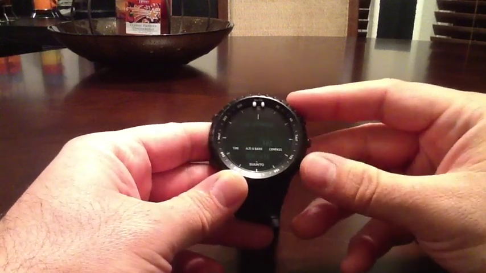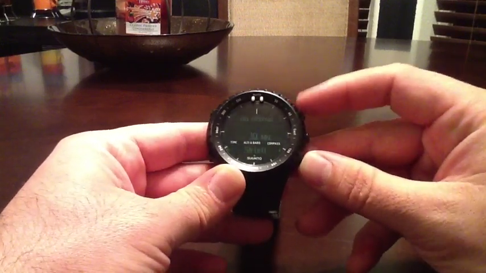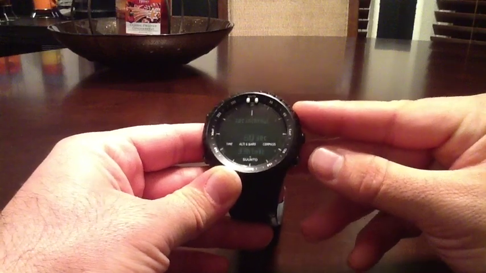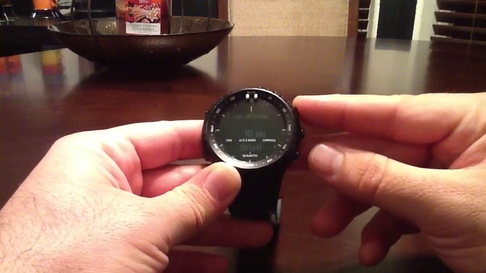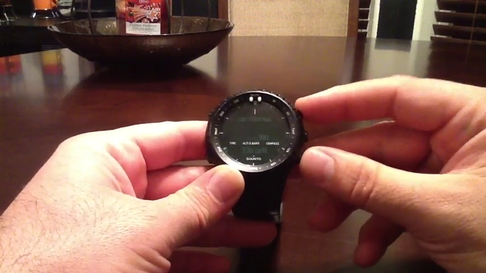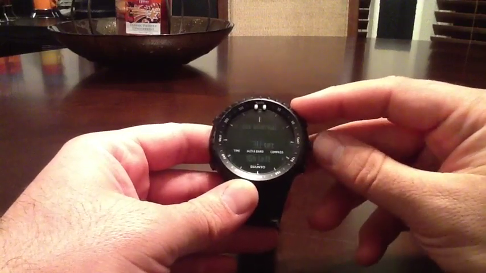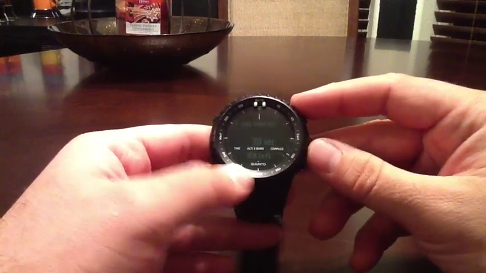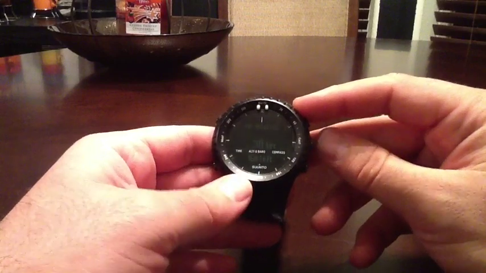The record interval, the way that I had it set up was for every 30 seconds, but you can do it for every 1, 5, 10, 30, or 60 seconds. For my purposes, 30 seconds is plenty. And then it gives you how many hours of log you actually have left.